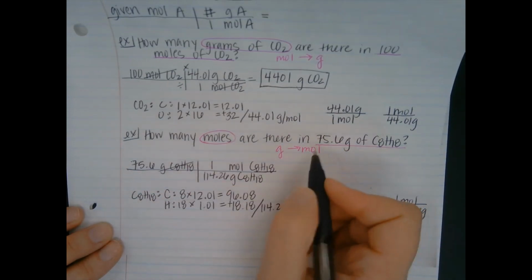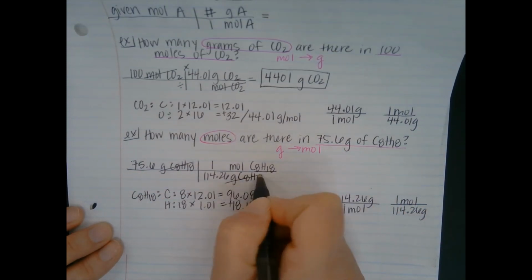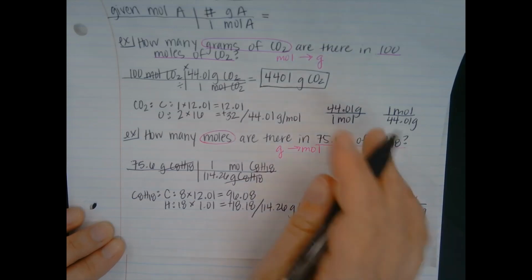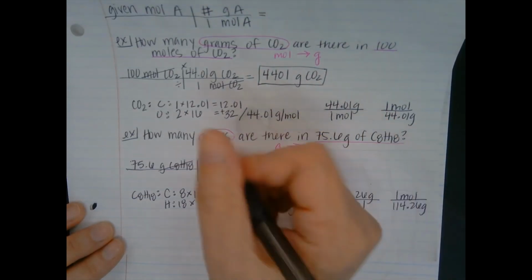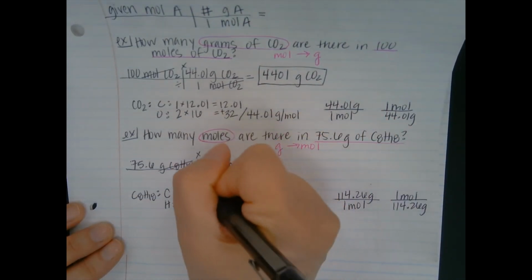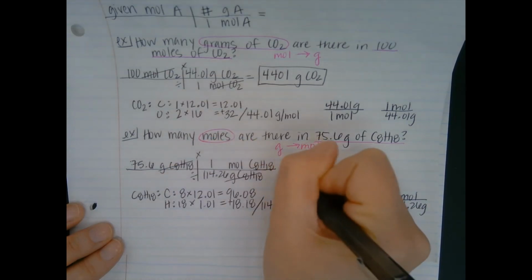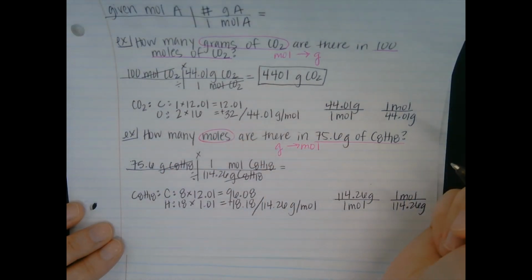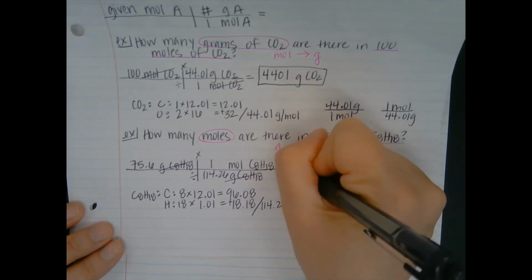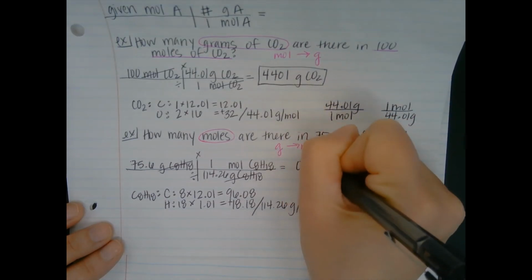So now I'm ready to solve. Grams C8H18 cancels with grams of C8H18. If it's on the top, what mathematical function do we do? And if it's on the bottom, okay, so 75.6 divided by 114.26 equals 0.66.